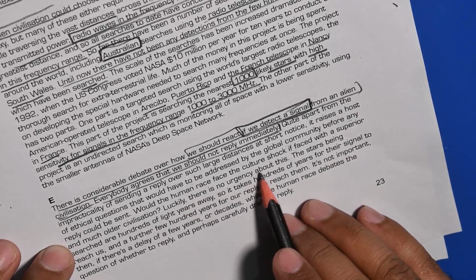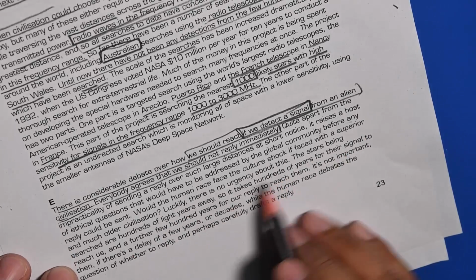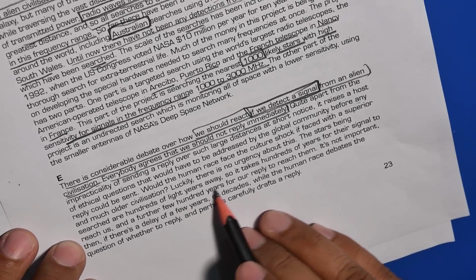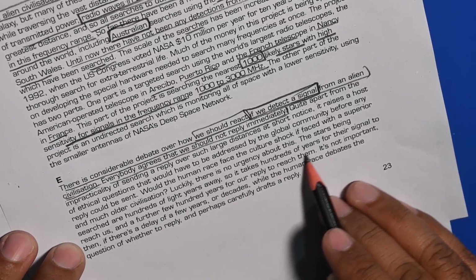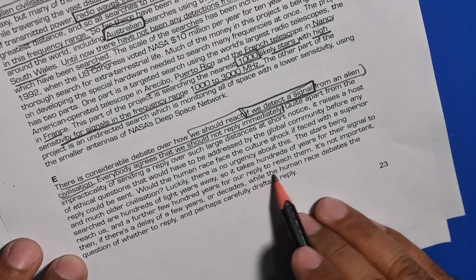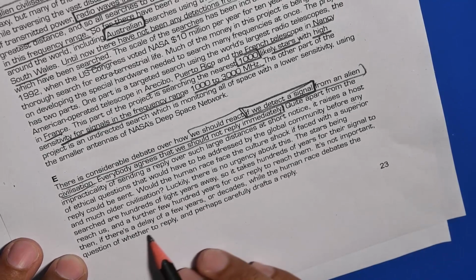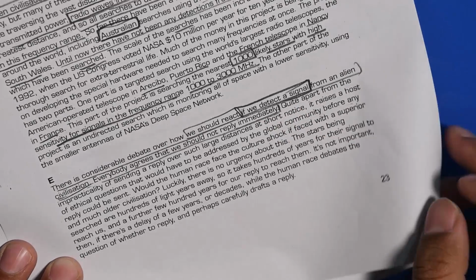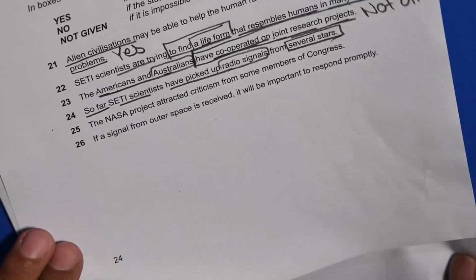Luckily there is no urgency about it. The stars being searched are hundreds of light years, so it takes hundreds of years for their signal to reach us and a further few hundred years for our reply to reach them. It's not important then if there is a delay of few years or decades while the human race debates the question of whether to reply and all that. So if we detect a signal means we have not received any signal.